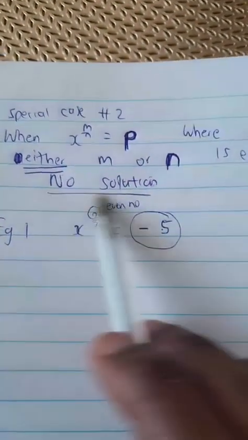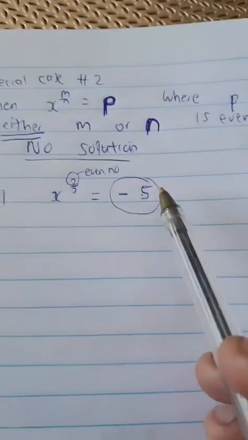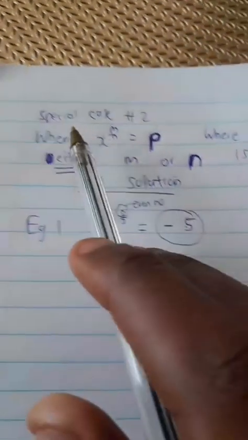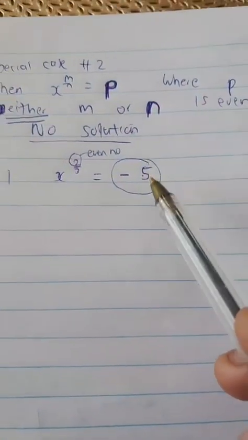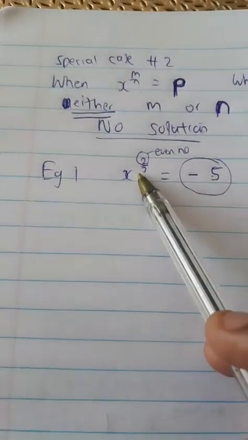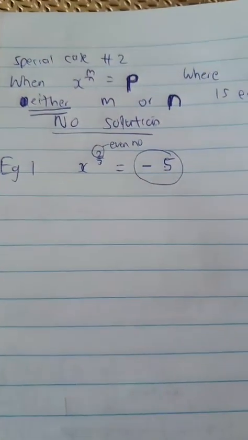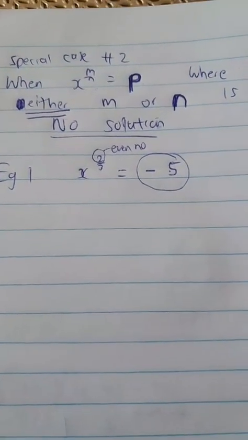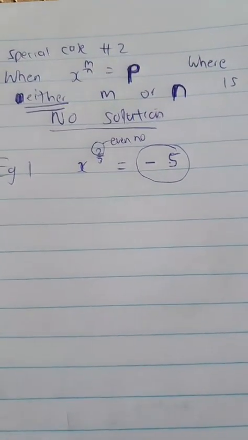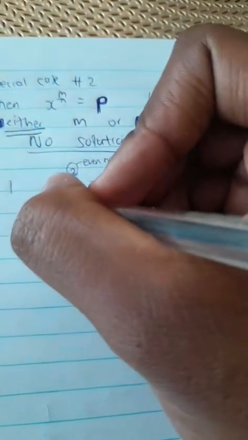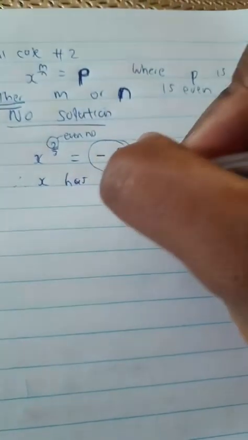Then what are they saying? There is no solution. In other words, if this equation fits the description of this special case, one, the right-hand side number is negative, two, one of the values of our rational exponent is even, then basically we say there is no solution. So we would say here, therefore, x has no solution. You wouldn't even proceed and try to solve it, guys.